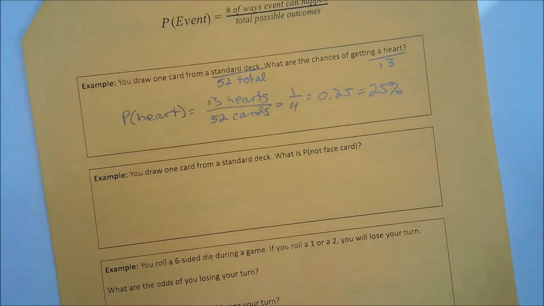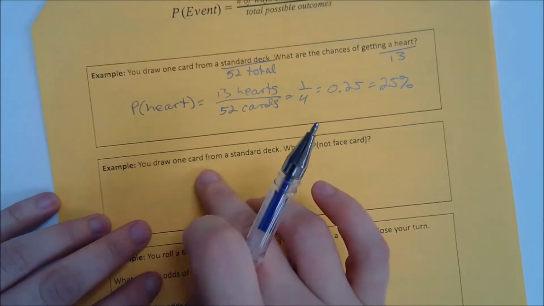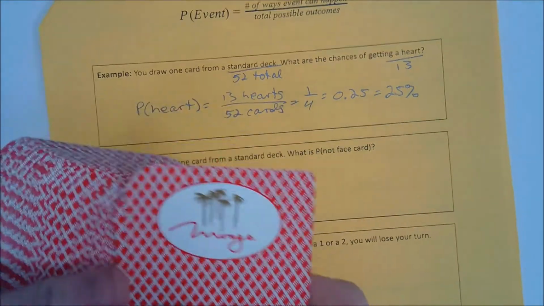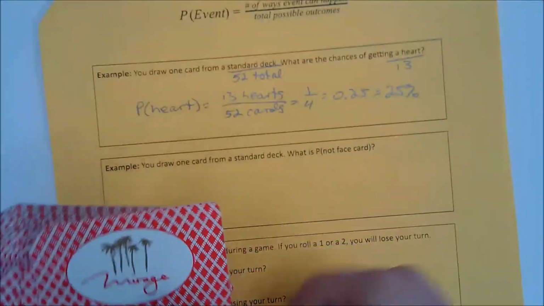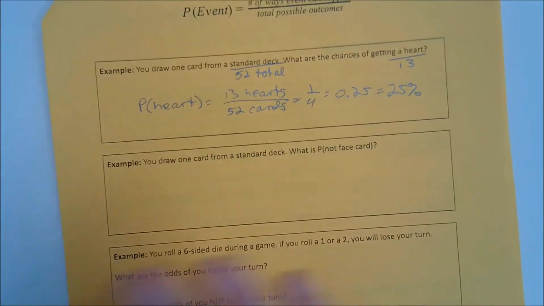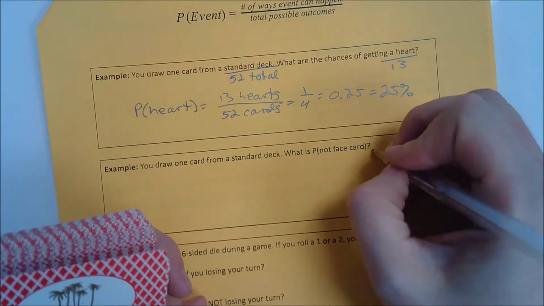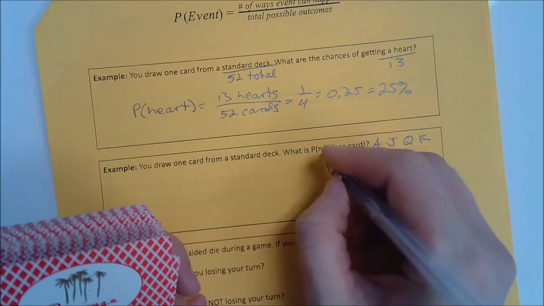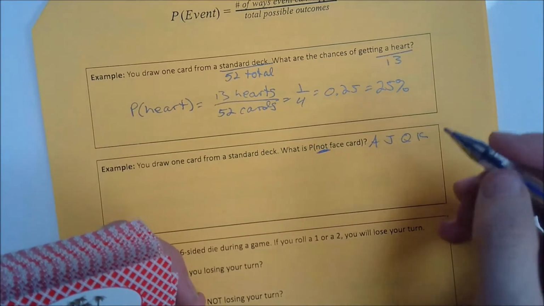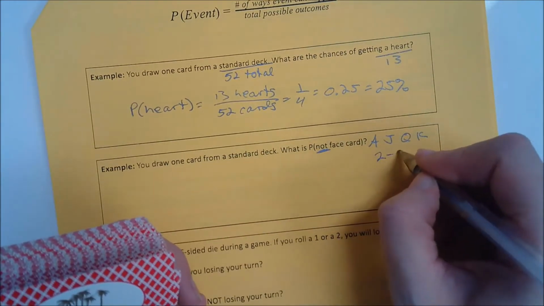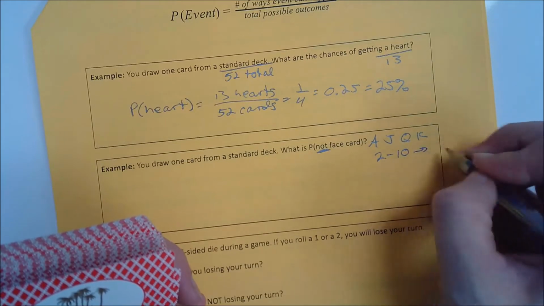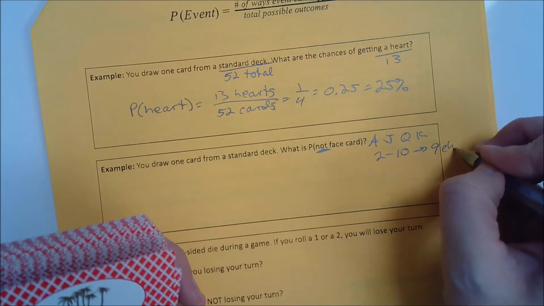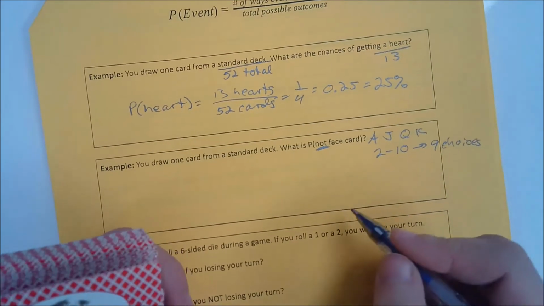Alright, let's get a little bit more complicated. You draw one card from a standard deck. Here's my standard deck. What is the probability that it is not a face card? So remember, the face cards were the ace, the jack, the queen, and the king, but we want not a face card. So we want the cards 2 through 10, which there are 9 choices there.